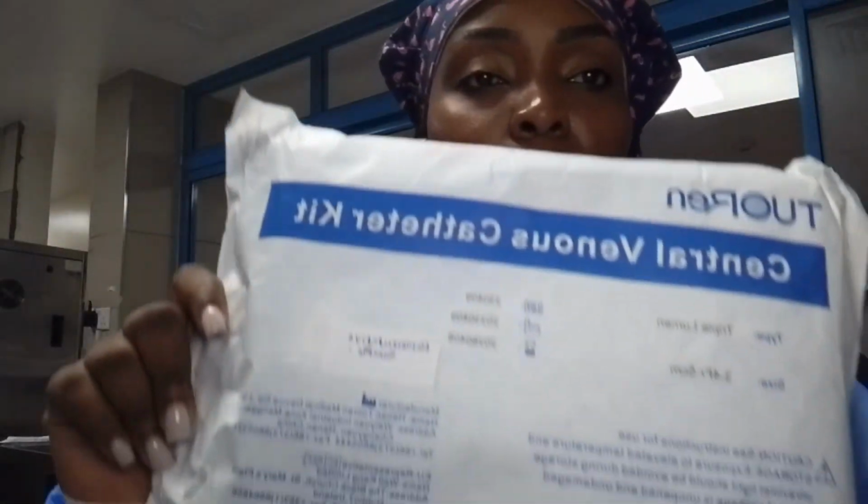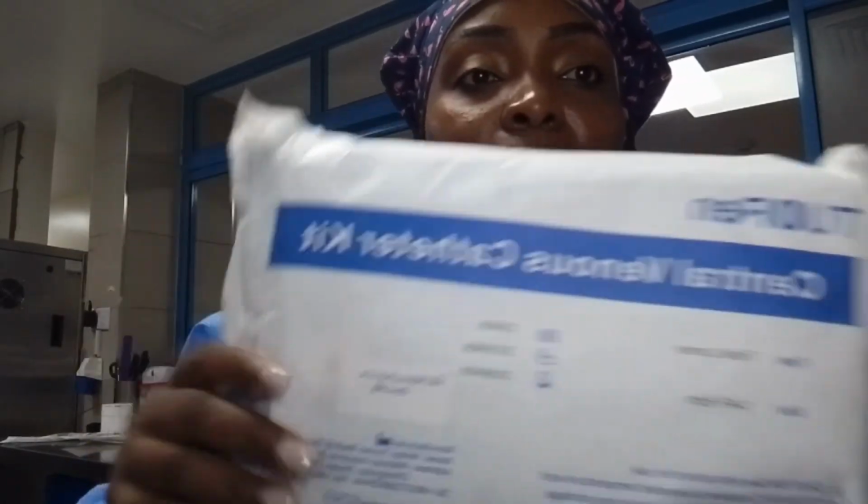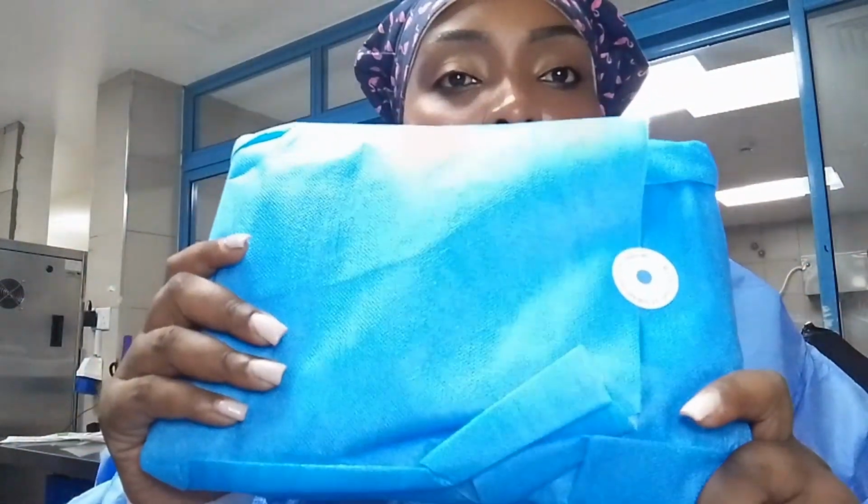Now, after that, we will open our central line kit. First things first, you must ensure your kit is intact and not expired. Okay, I don't know why the screen is dark. Your kit is not expired. This is how it looks. I will open it. This is for educational purpose only.